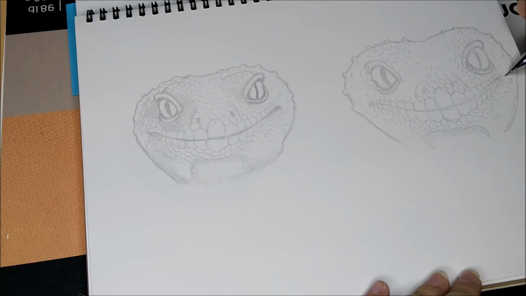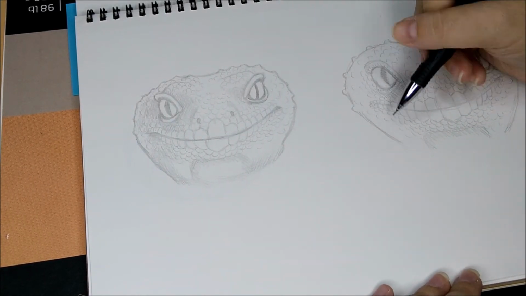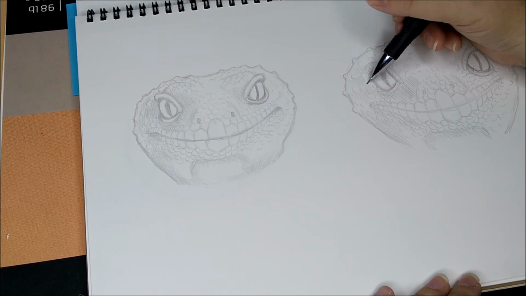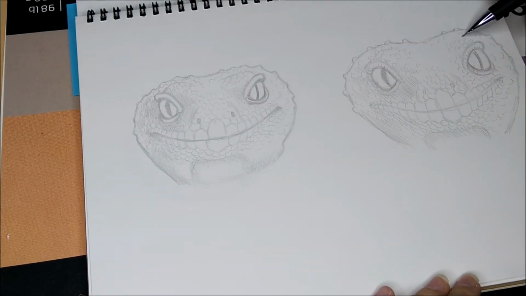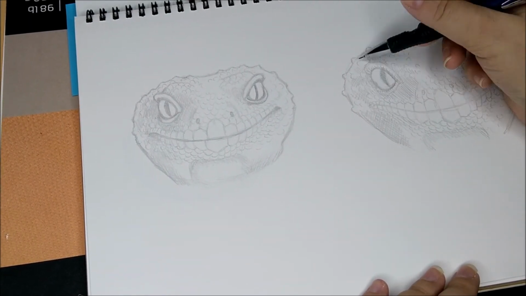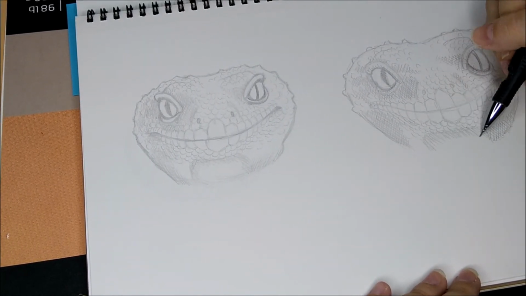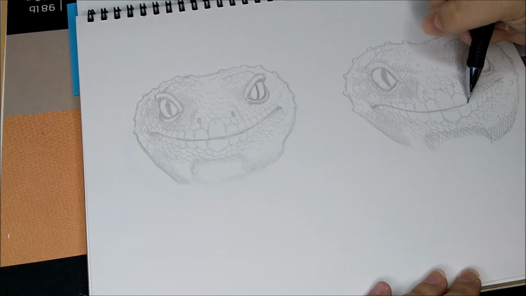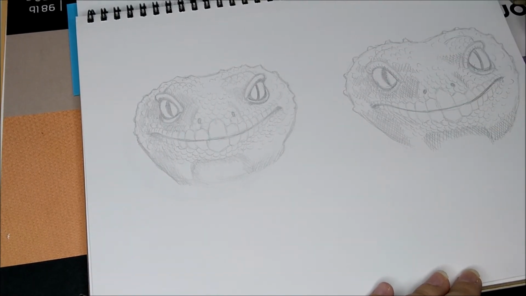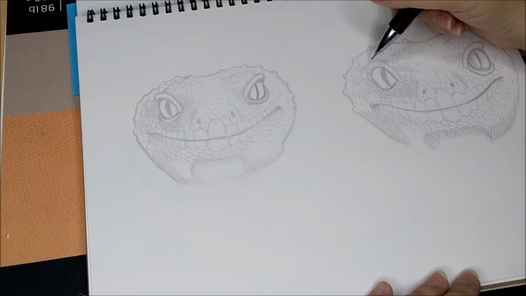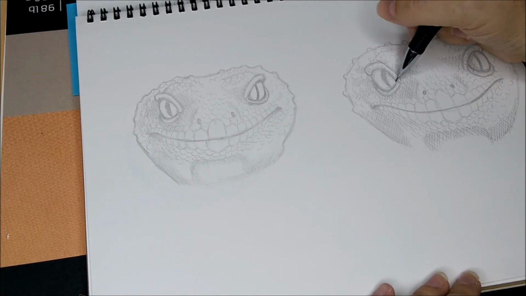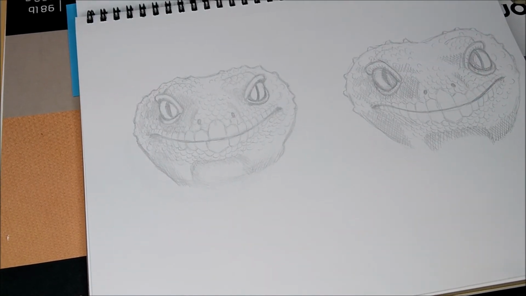Add some shading to one side of the head to add shadow. Darken the lines of the mouth, nostrils, and eyes. Notice that the pupil on the right is more constricted than that on the left. This is due to the increase in light. Their pupils typically will constrict when that happens, and then when they're in the dark, those pupils will get larger.